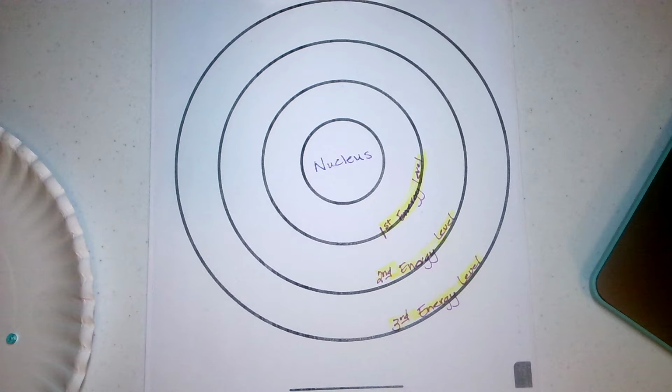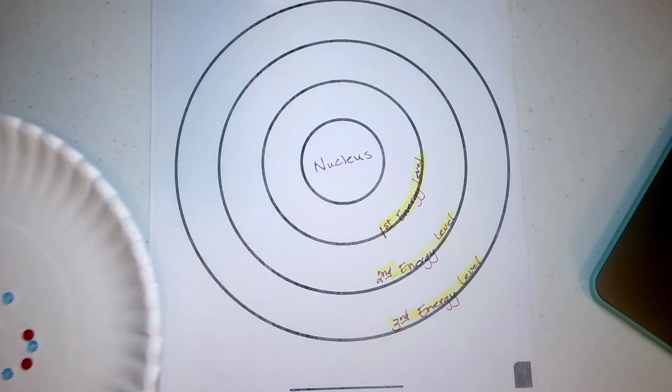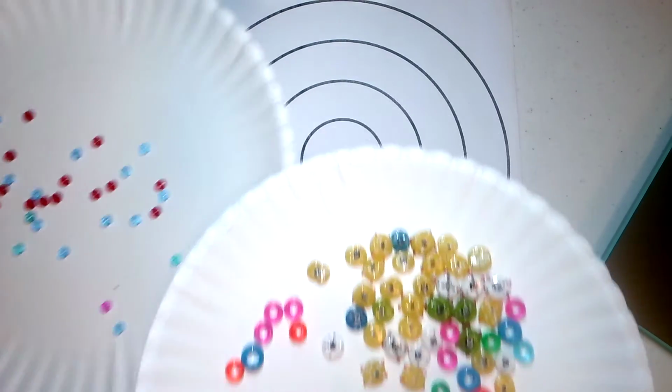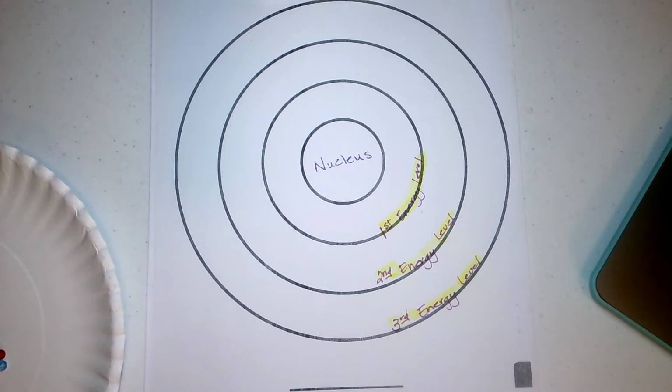Okay, so I have some beads here that I'm going to be playing with. If you just saw me bring in some paper plates, I've got beads. I'm not eating lunch or anything fun. I have some beads I'm going to be using to help me explain this.